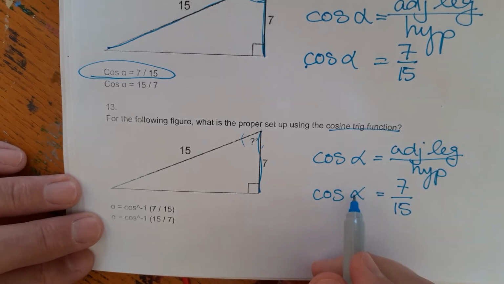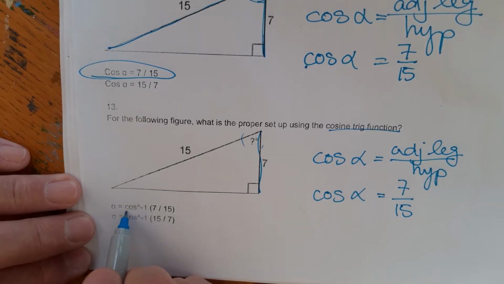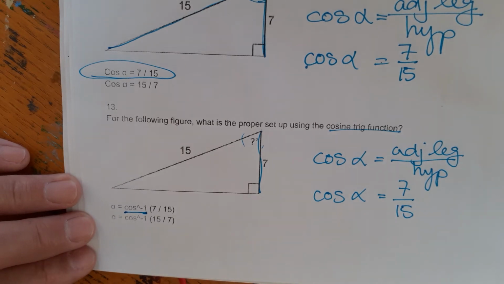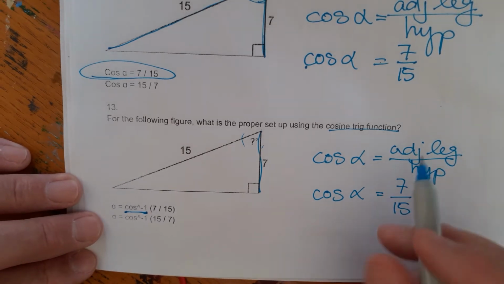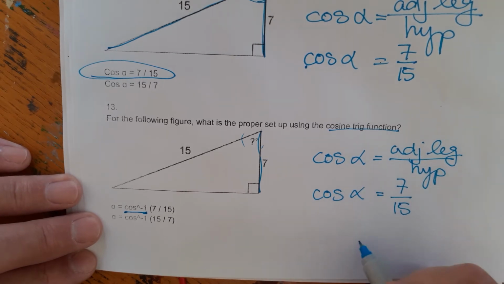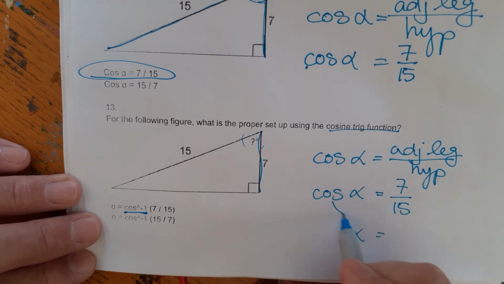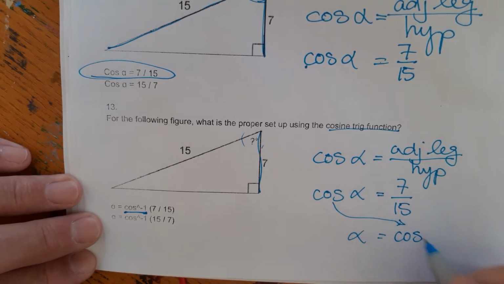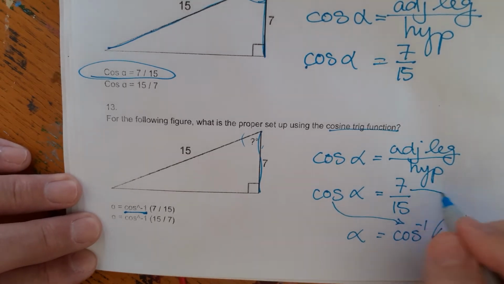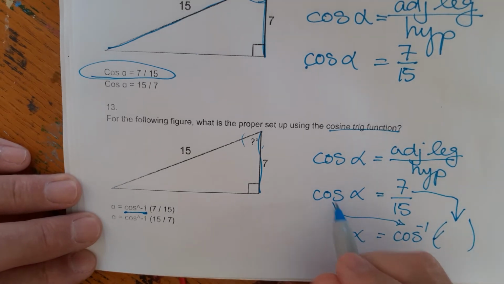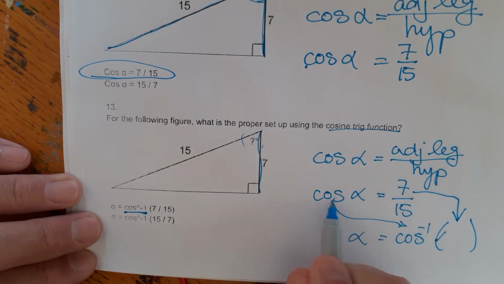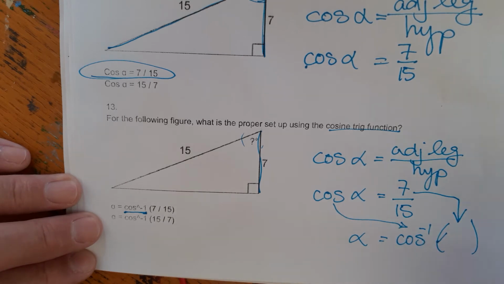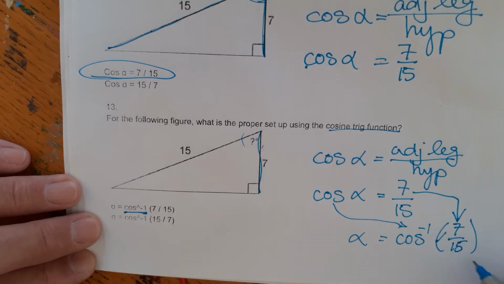Now, the interesting thing they've done here is they've tried to introduce to us what's called an arc cosine. And how this works is, let's say we don't know the angle alpha. We can rewrite it like saying x equals, but alpha equals. And we can move the cosine function over here. So we've got cosine to the -1 of this fraction, right? Once you move it over here, it takes on a -1 and it separates it from the angle, and it then drops in 7 over 15. And I think I'm going to have some time this time to show you the use of the calculator.